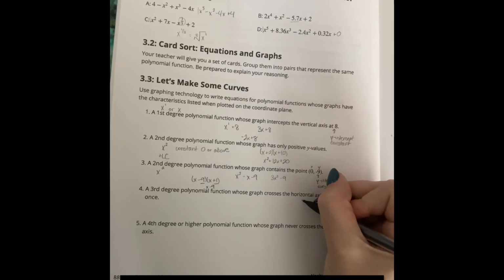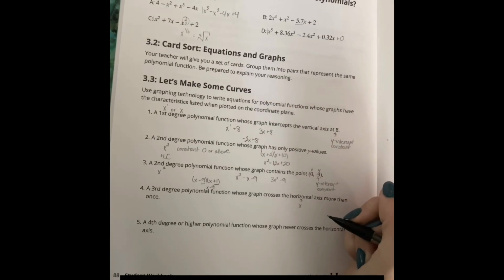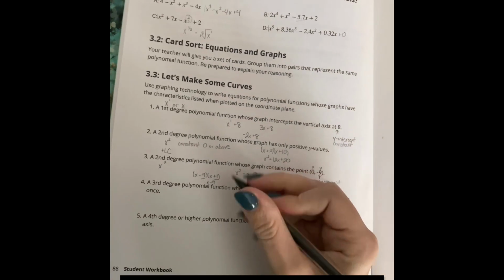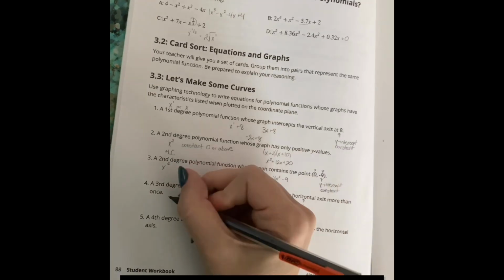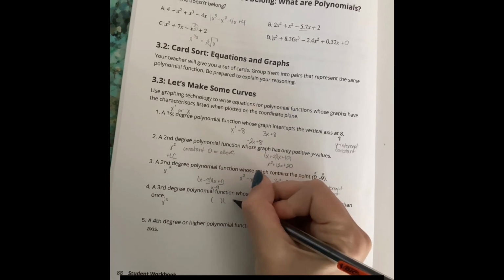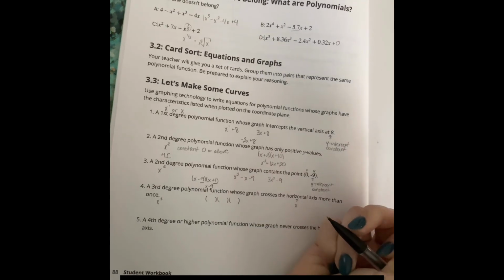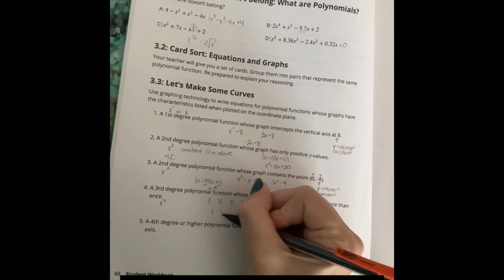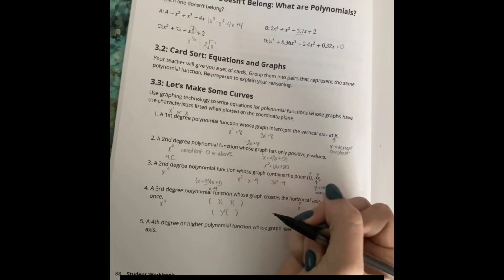This horizontal axis is your x-axis. And more than once just means there's more than one zero. So you're gonna have x cubed. That either means you're gonna have 3 factors, or you can have something squared and one more factor. As long as they're not the same numbers, you're good.